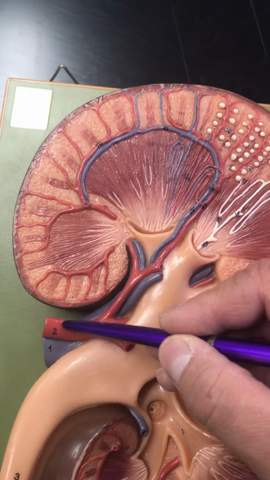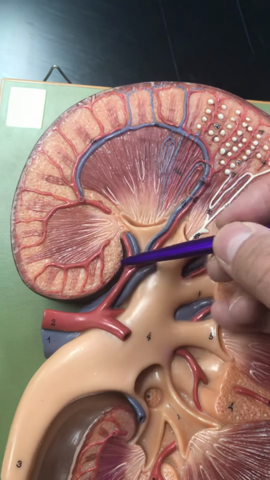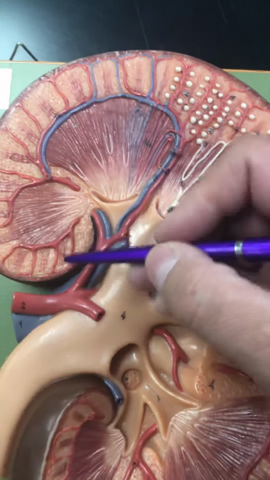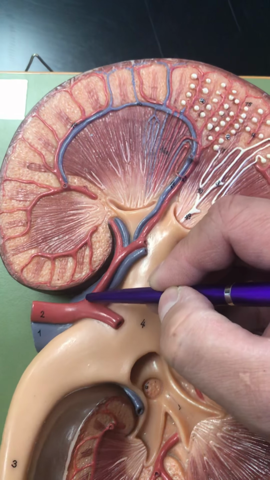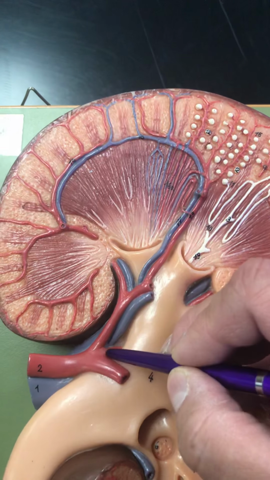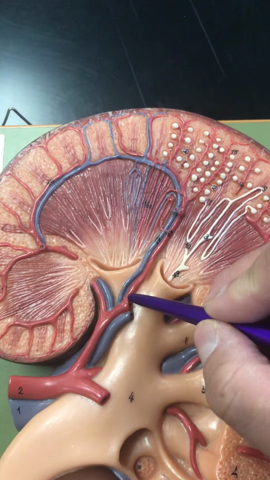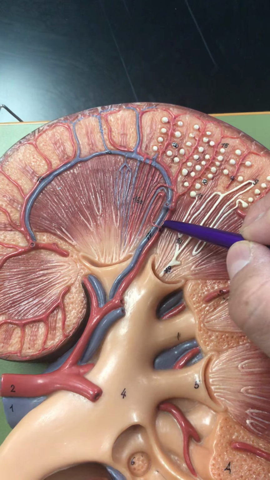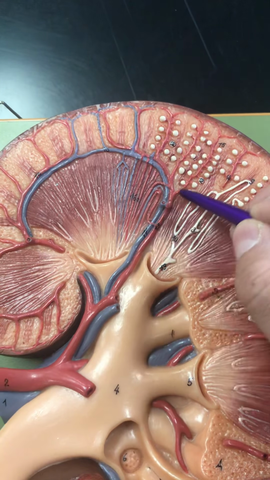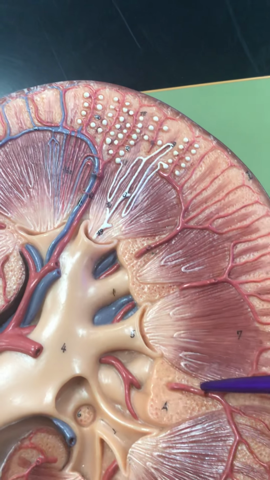In order to filter, you need blood supply. So you're going to have the renal artery bringing that blood into the kidney. The area where all of these vessels enter and exit is called the hilum of the kidney. As you go in, the renal artery splits into a few segmental arteries. So there's one segmental artery, here's another, here's another. The segmental arteries are also going to split into arteries that are now going to be found between the pyramids. We call them the interlobar arteries. So here's one interlobar, here's another, here's another.